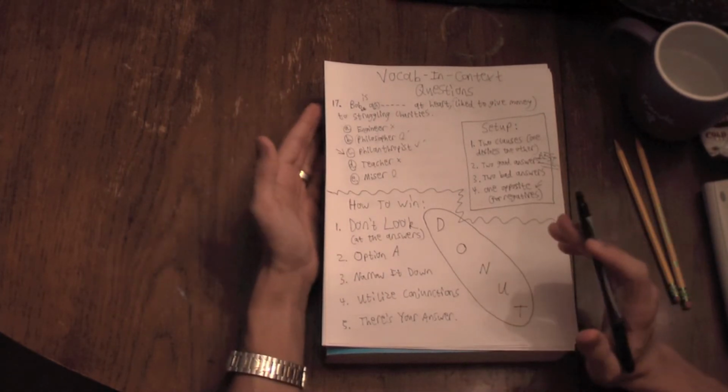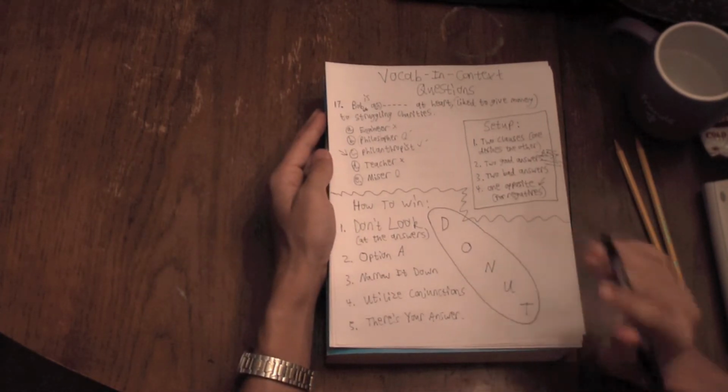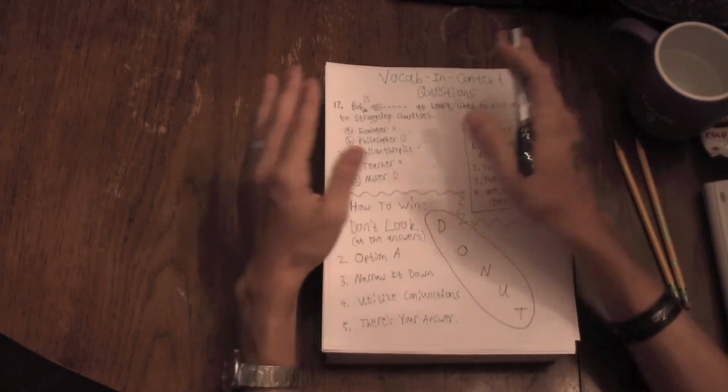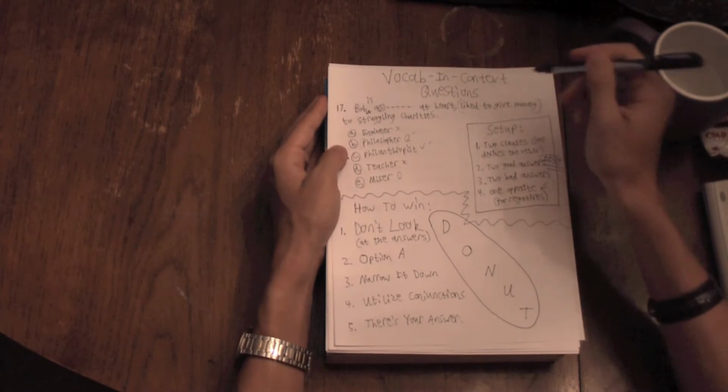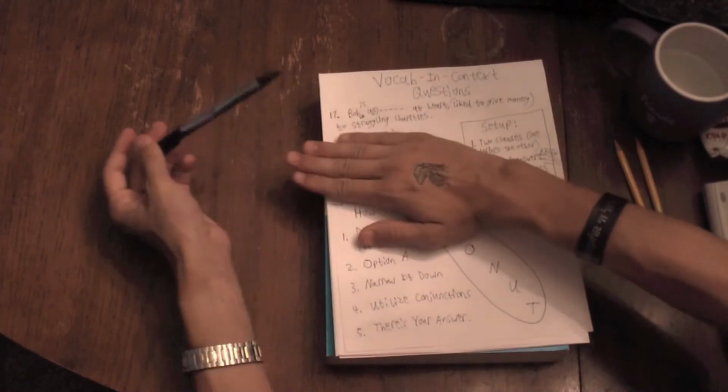I didn't have a way to finish the word. I'm going to show you how this works. Back up to the top. Pretend we know nothing about this question. "Bob, a blank at heart, liked to give money to struggling charities." Cover up the answers immediately.